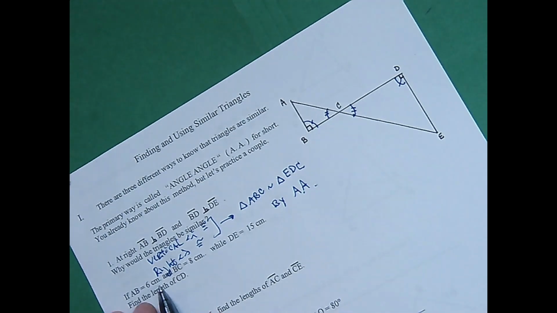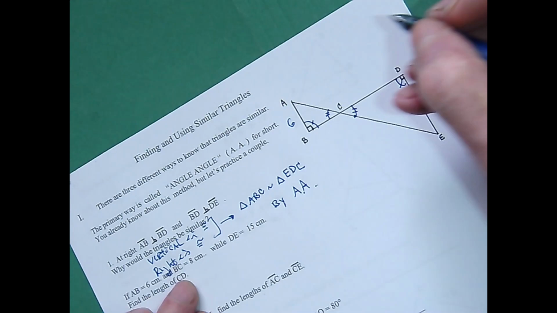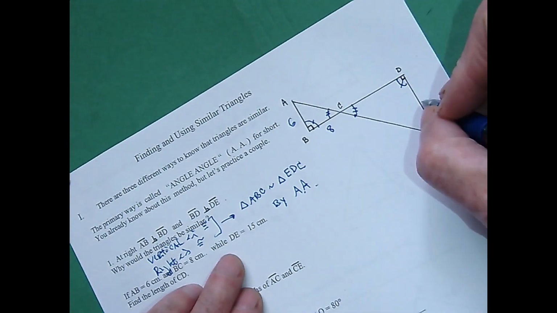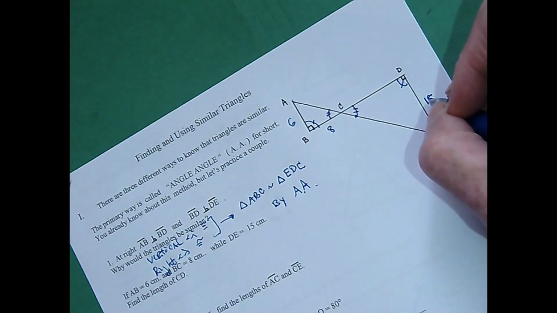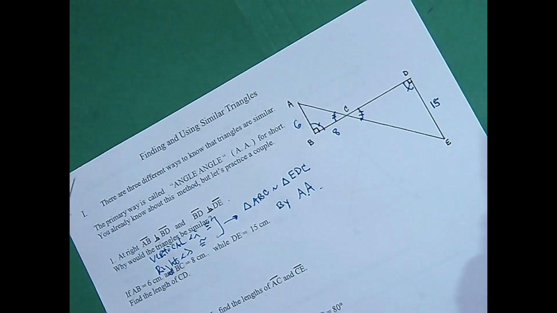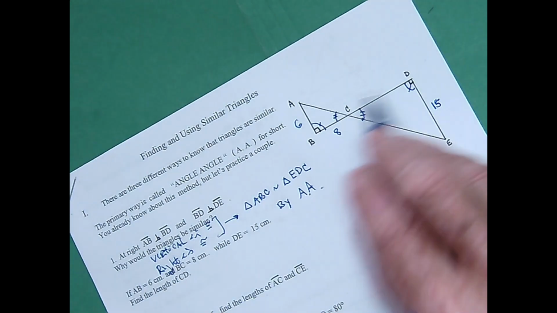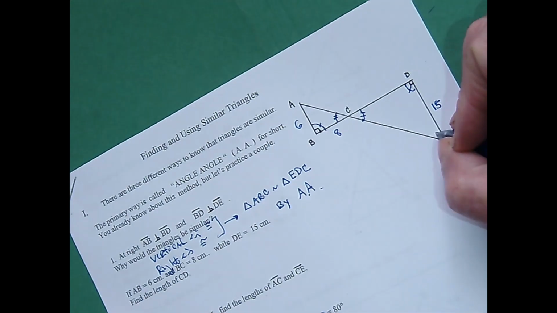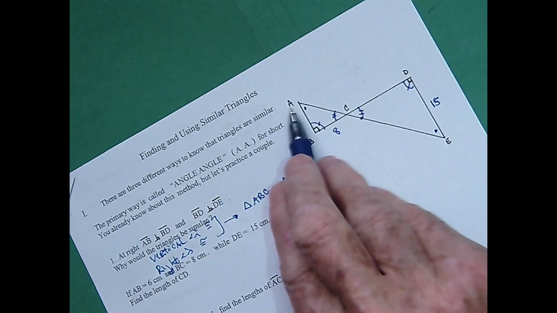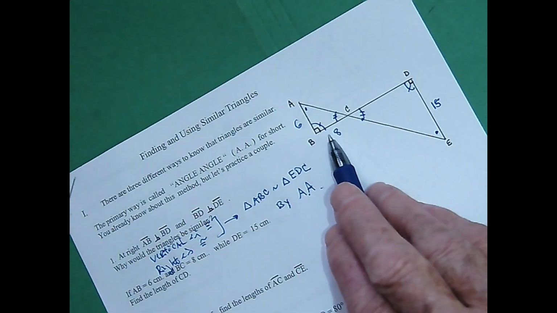And it tells me some lengths. AB is 6. Put it on that sketch. BC is 8. DE is 15. Find the length of CD. And I got to think to myself, does this CD correspond to a side in this triangle? And because it's opposite this angle at E, which we knew was congruent to this angle at A, this side of length 8, opposite the angle at A, would correspond to CD, opposite the angle at E. So those are going to be corresponding sides.